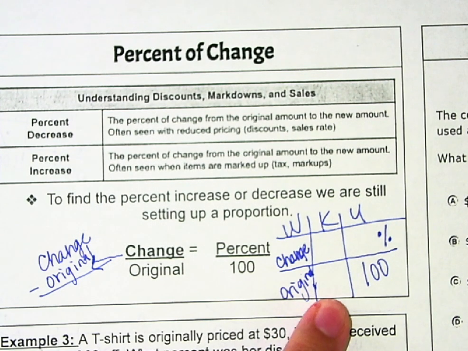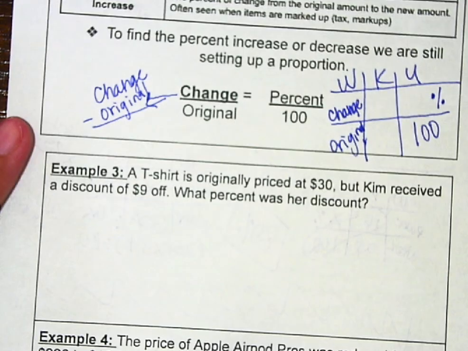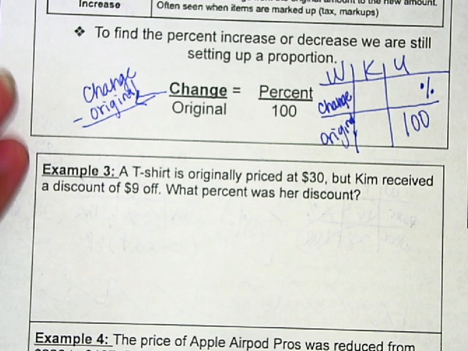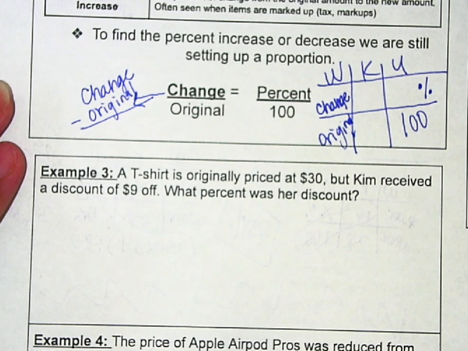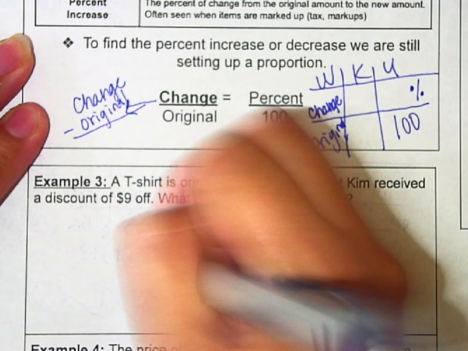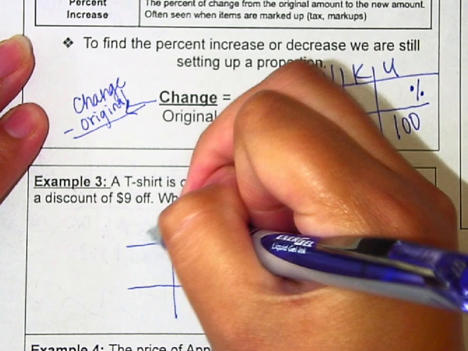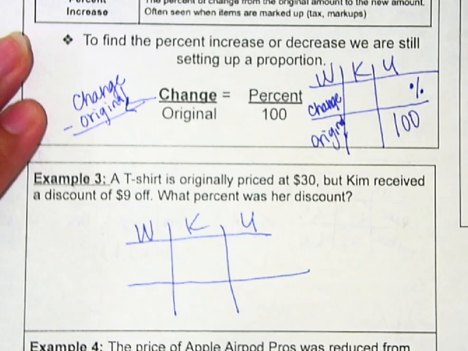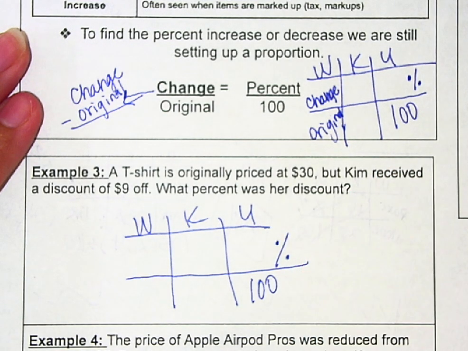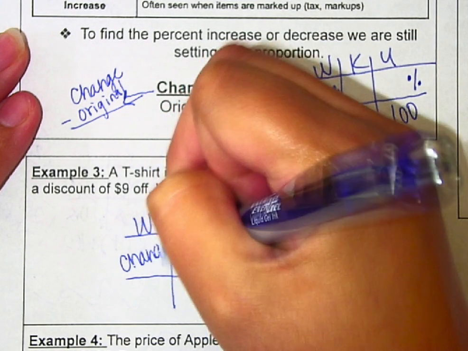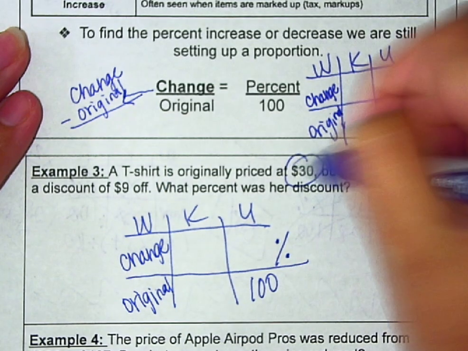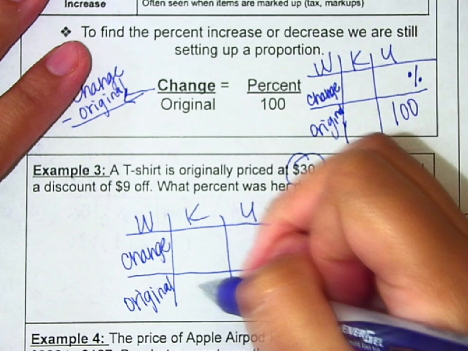Okay. All right, so example 3, it says a t-shirt is originally priced at $30, but Kim received a $9 off discount. What percent was her discount? We're going to set up, because we saw the word percent, our WKU. Percent goes on top, 100 goes on bottom, your change, and then the original price. Okay. This one's pretty easy. It says originally priced at 30, so that 30 is going to go on bottom.